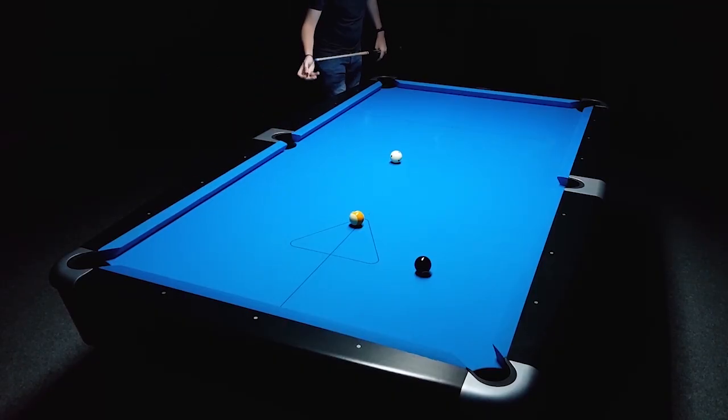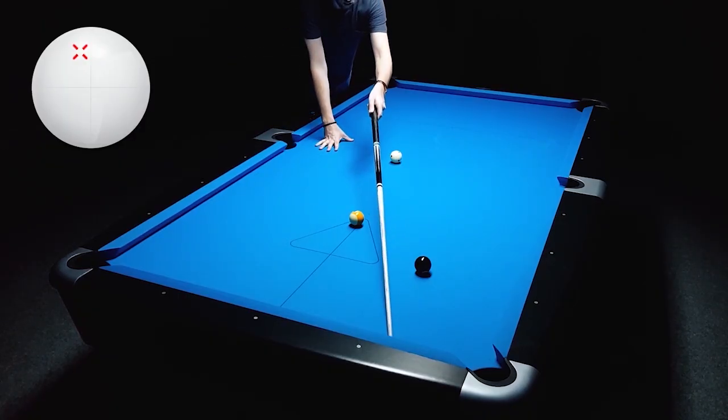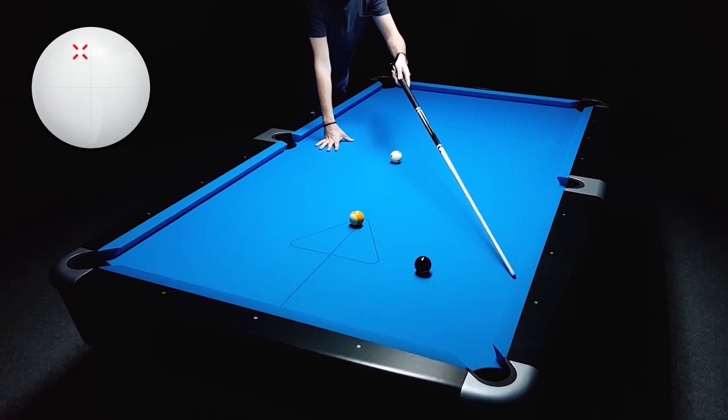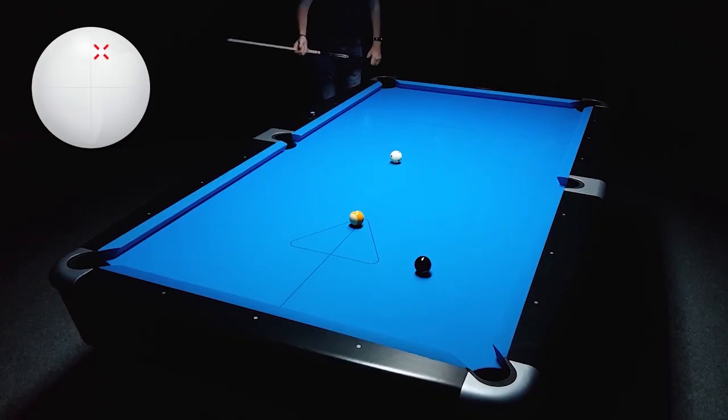And yeah, we have two choices. Playing a follow shot with inside English or with right hand English. Inside English means the cue ball would go towards here, towards this rail, and then towards here. Right hand English, of course, means towards here and then back with just hitting one rail. And I think I'm going to use outside English because inside English, as you may know from my earlier videos, is not the easiest task.